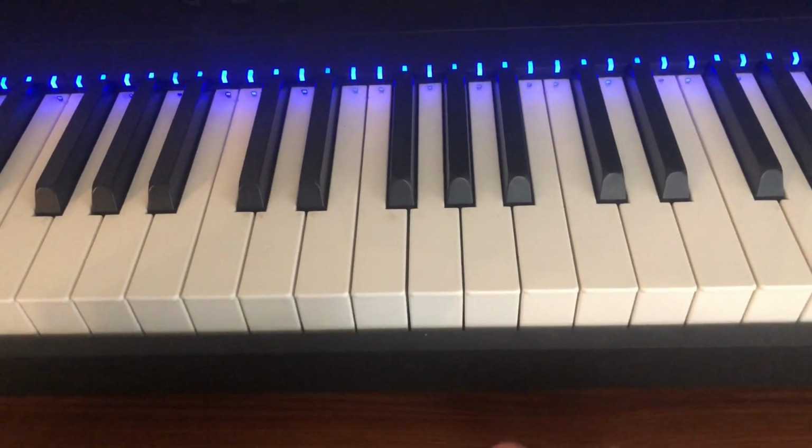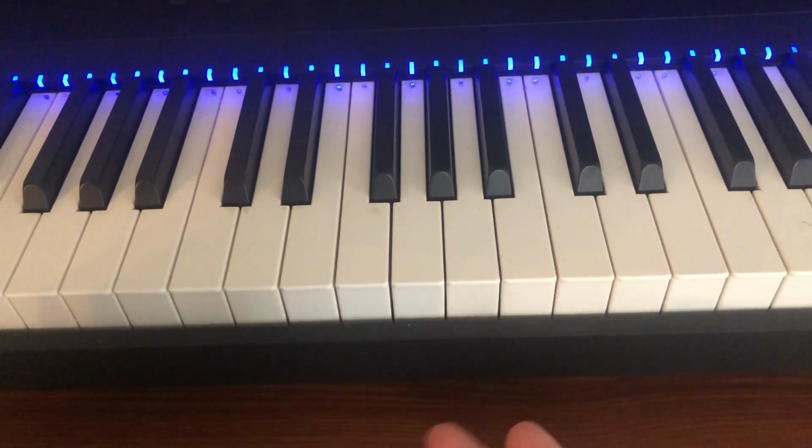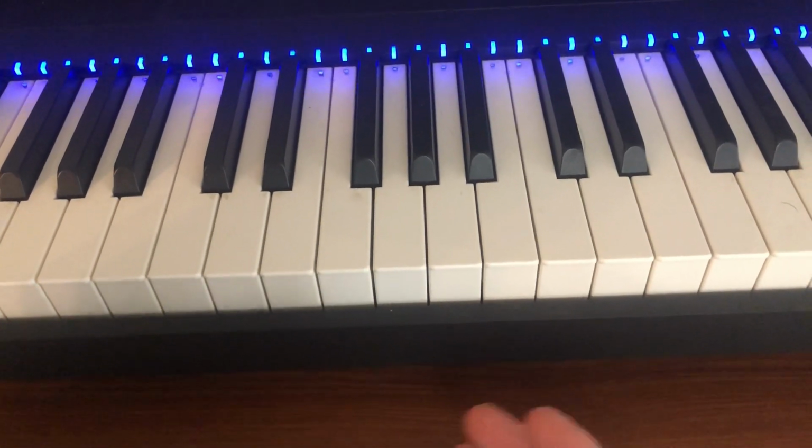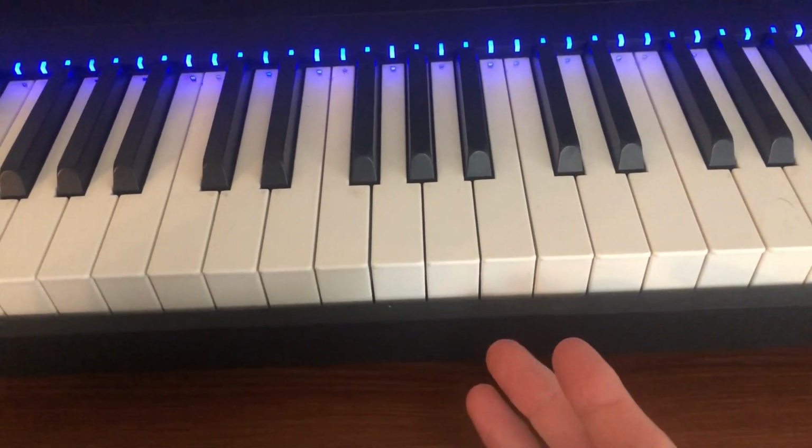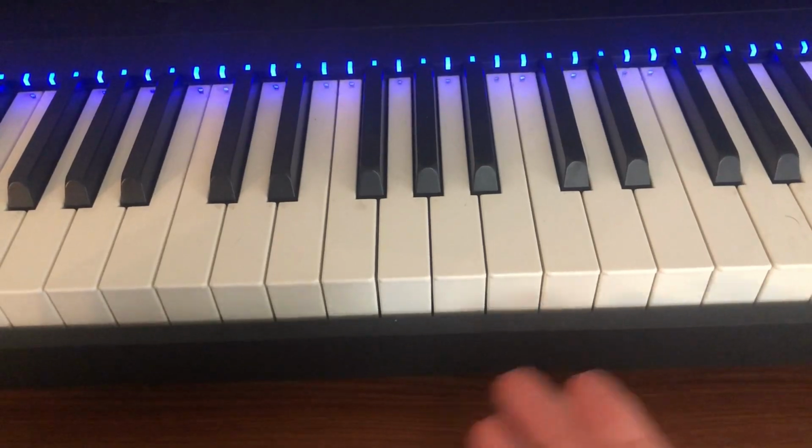If you're an EDM producer and you feel like you have trouble understanding music theory and you want to get better, then this is for you. All right, so I'm going to explain this very basic concept that is the starting point for learning music theory, and it has to do with the C major scale.